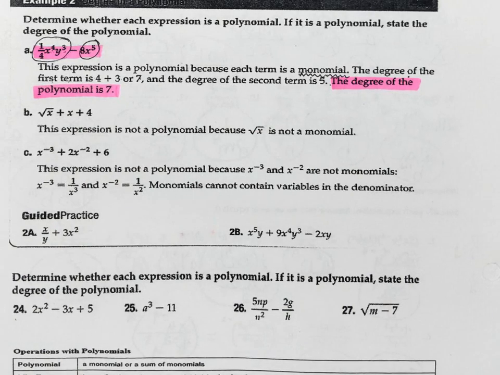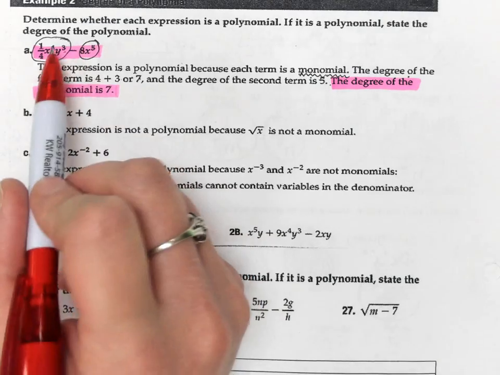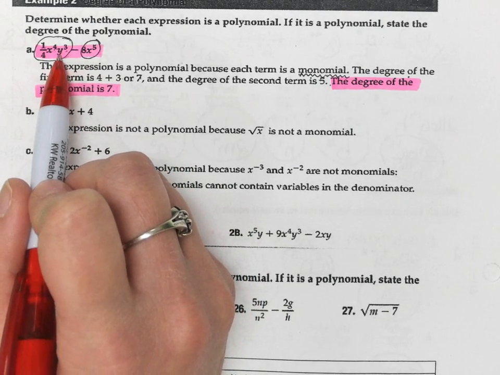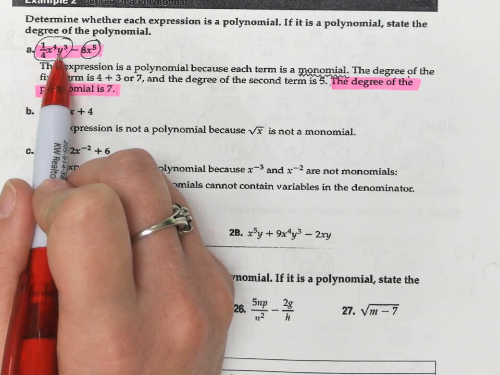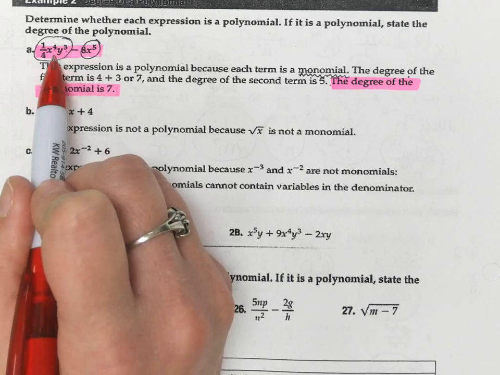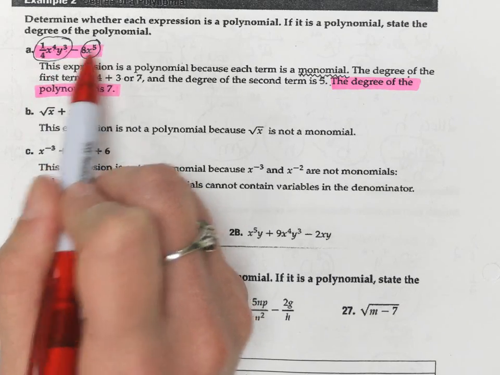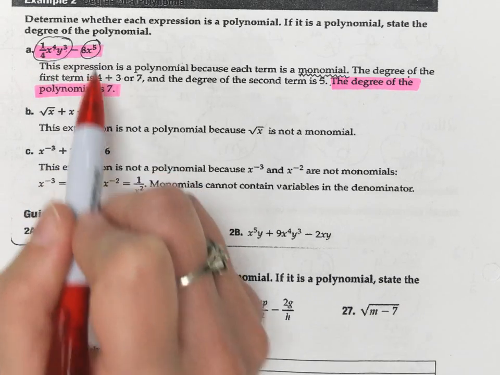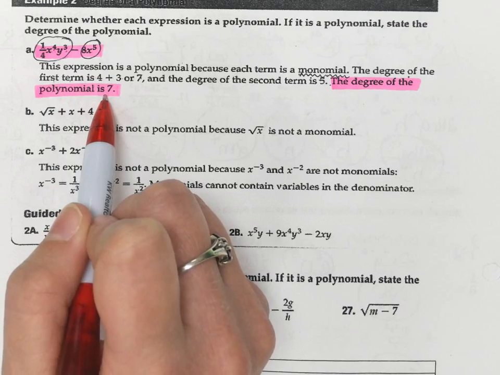No, you just find the biggest one. I know we're talking about degrees; we're not actually adding them together. What's the degree here? 7. What's the degree here? 5. Which one's bigger, 7 or 5? 7. That's why we say the degree of the whole thing is 7.